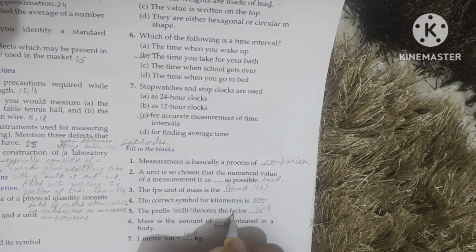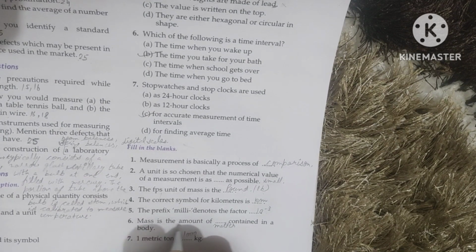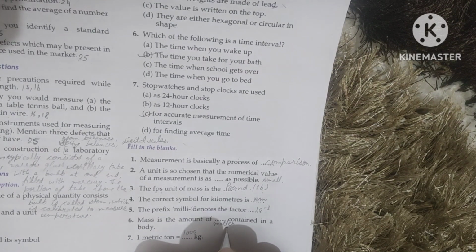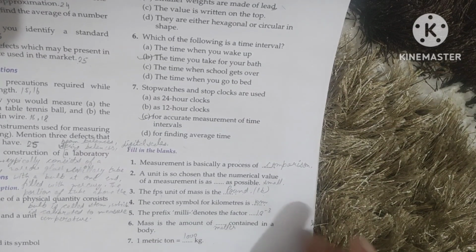The prefix milli denotes the factor 10 raised to power minus 3. Mass is the amount of matter contained in a body. 1 metric ton equals 1000 kg. Hope it is clear to everyone.